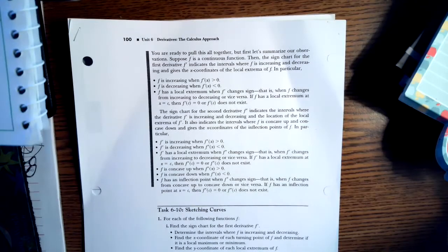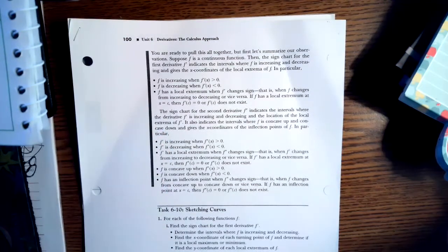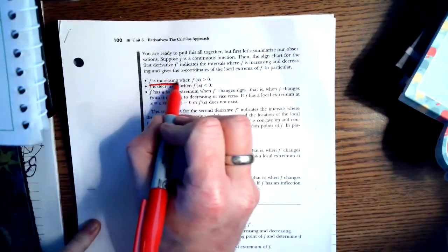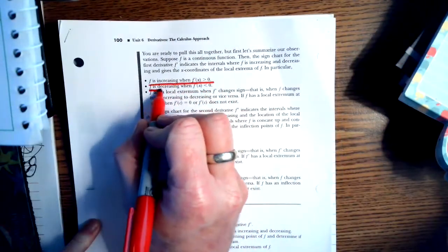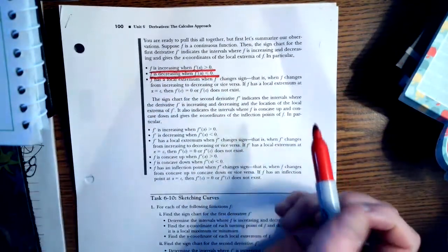Okay, everybody, I want to take you through the first introduction of this lab. So make sure you're reading all the bits and pieces of the lab. At the very beginning, it's reviewing a little bit of what we've talked about before, that we know that a function is increasing when the derivative is positive, and the function's decreasing when the first derivative is negative.